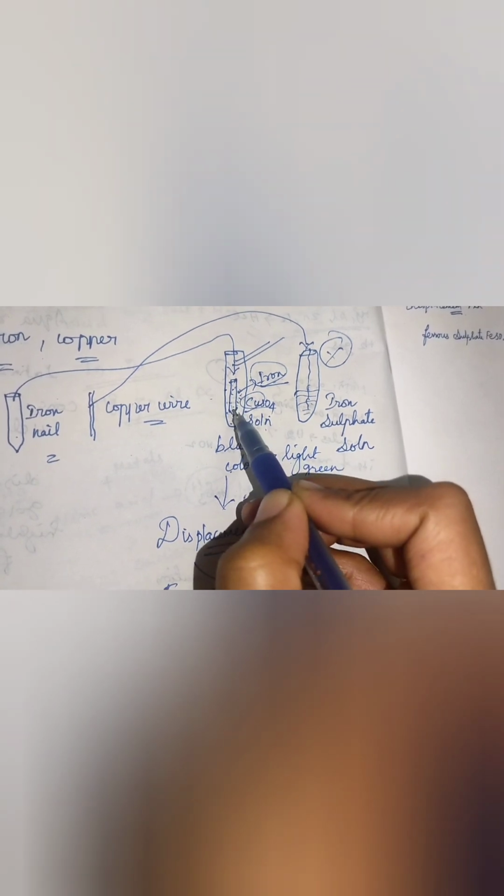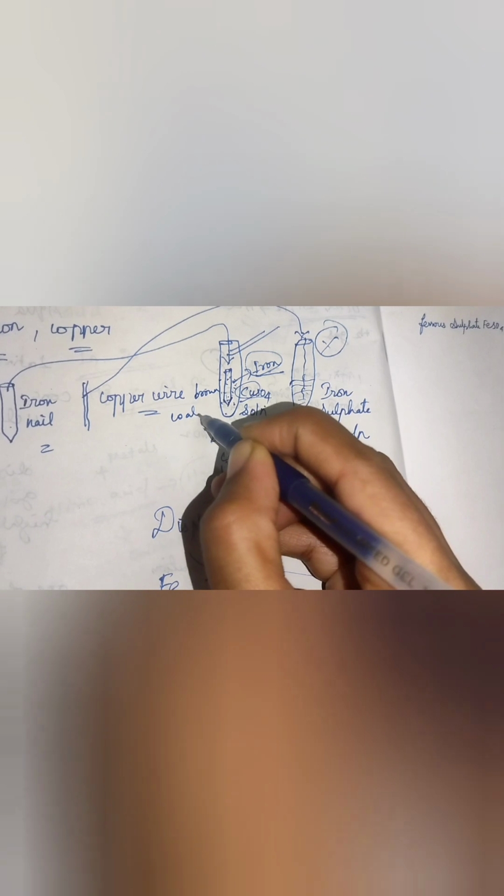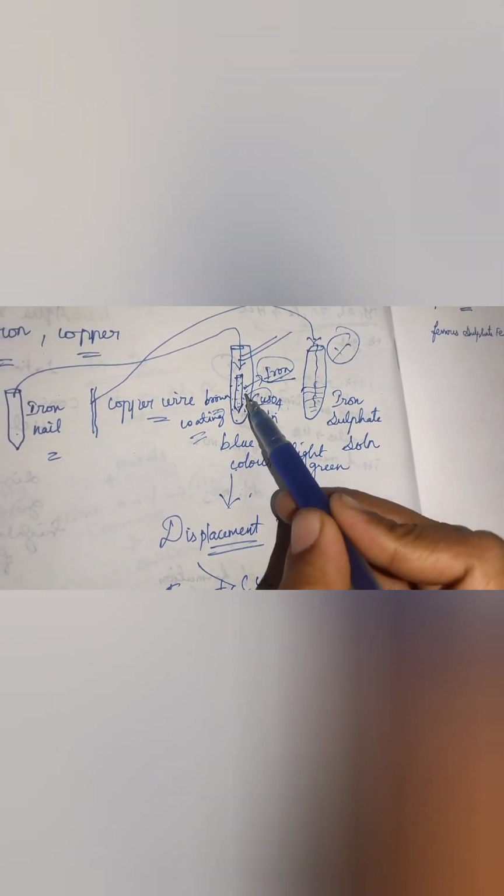This means the iron displaces the copper and forms ferrous sulphate solution.